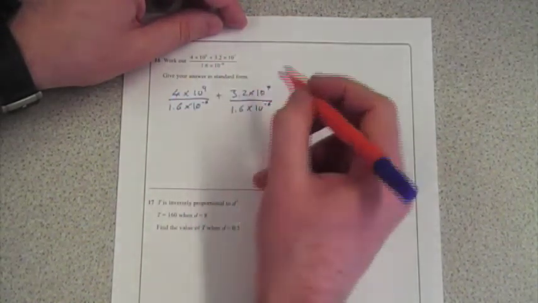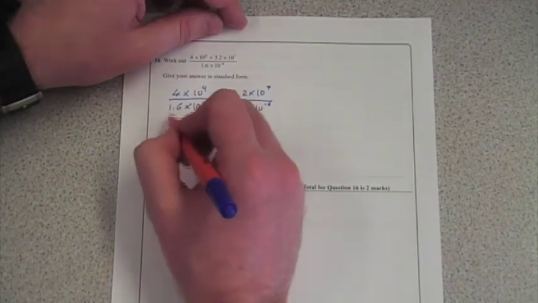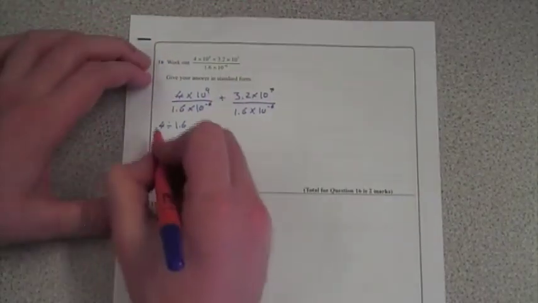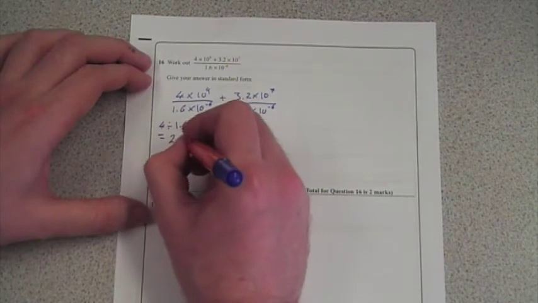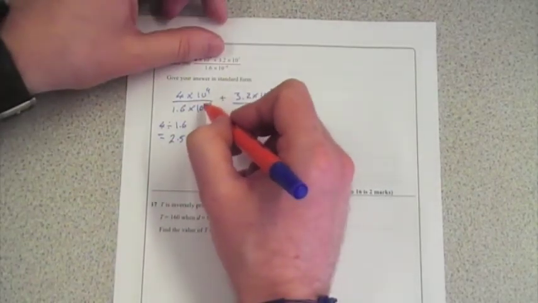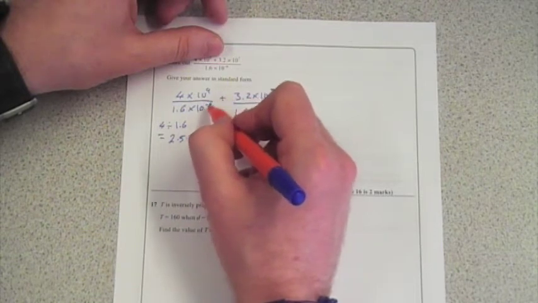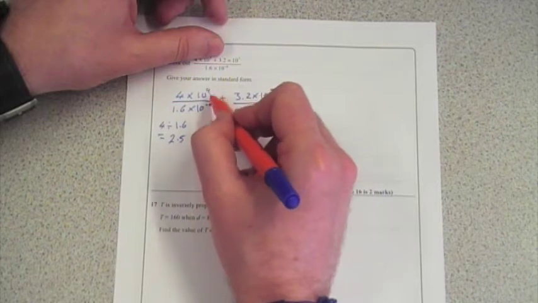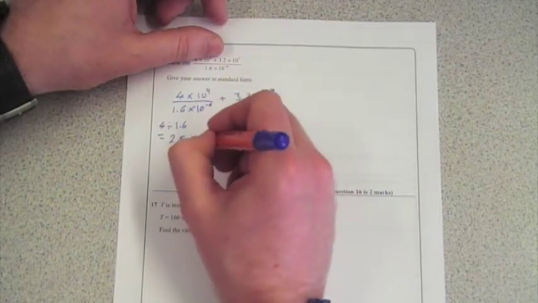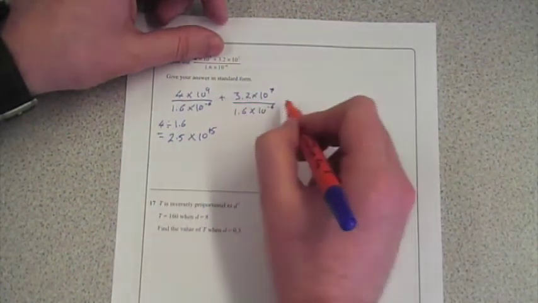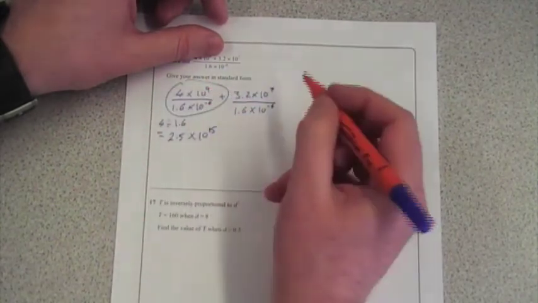So we know straight away that we can do 4 divided by 1.6, which will give us 2.5. And we also know that when we're dividing by indices, it's going to be 10 to the power of 9 minus minus 6, which will be 10 to the power of 15. So that is this one here.